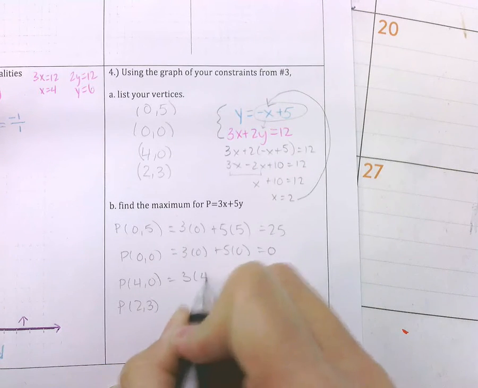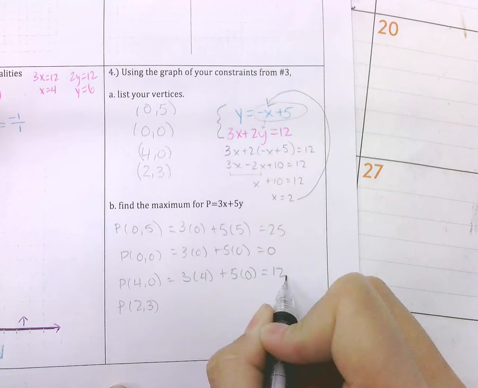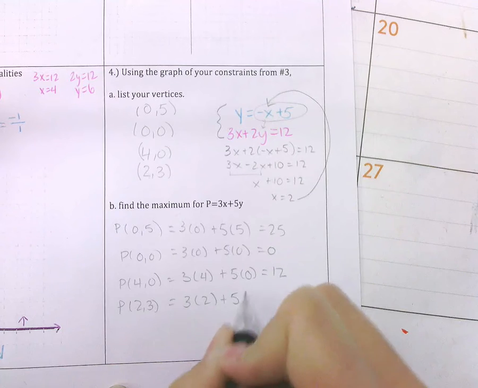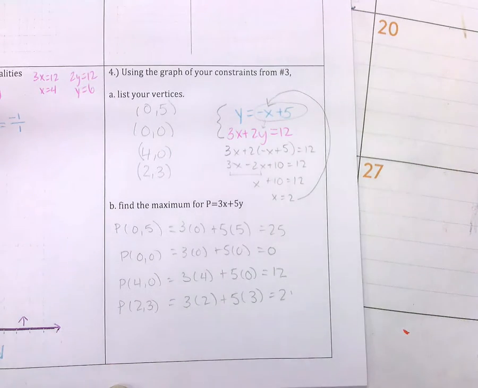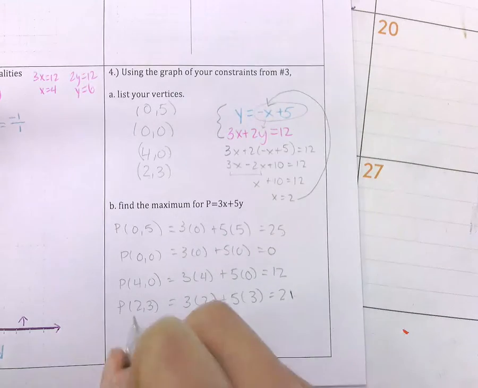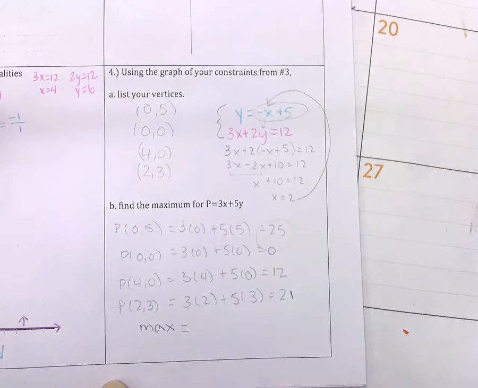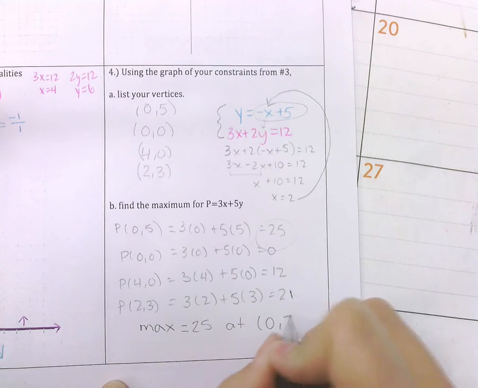Here you're plugging in 4 for x and 0 for y, and you get 12. And here we need to plug in 2 for x, 3 for y. This is 6, this is 15, we get 21. That means that your maximum is the biggest number over here, so 25, and it happens at the point (0, 5).